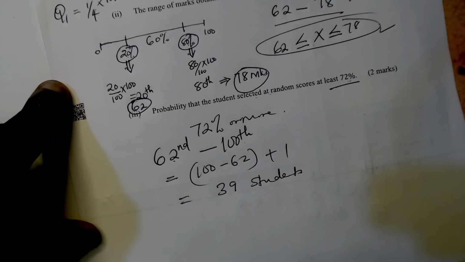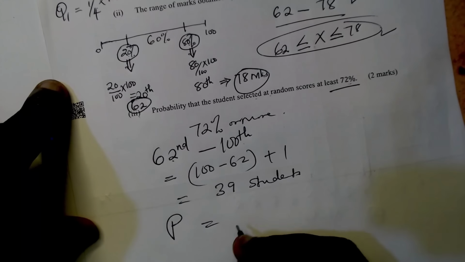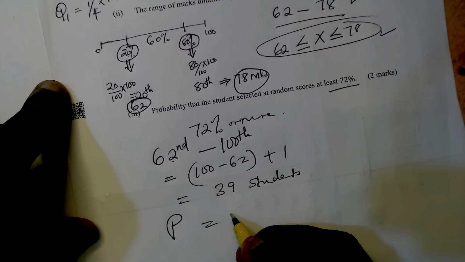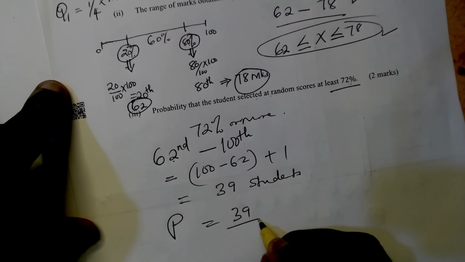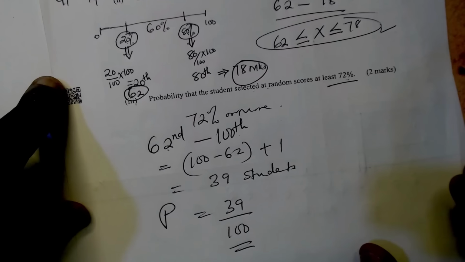So what is the probability? The probability will therefore be given by the total students who got at least 72%, that is 39, divided by the total number of students, which is 100. So that is the probability, and that is how you're supposed to solve that question.